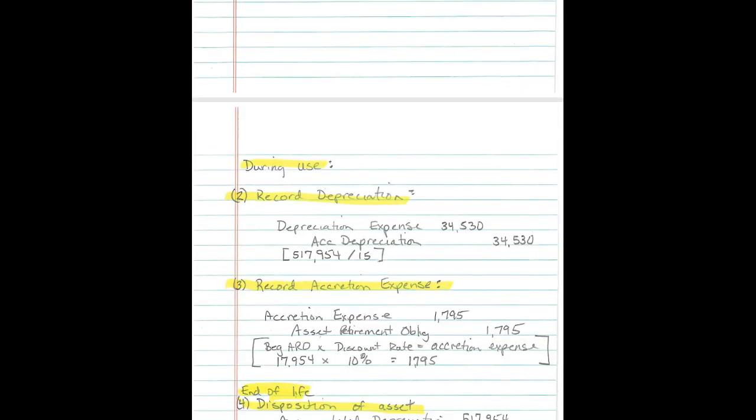There's two major entries that have to be done each year. First, we have to show depreciation expense. Notice that I take the entire capitalized cost of the gas station, the $517,954, and I divide that by 15, the useful life, and depreciation expense is listed at $34,530. And we show accumulated depreciation increasing by the same amount.